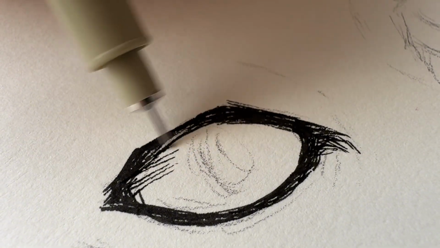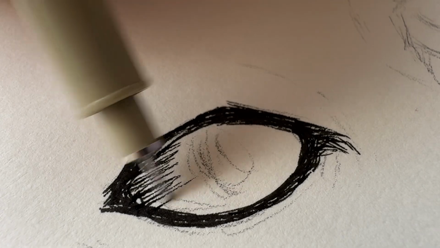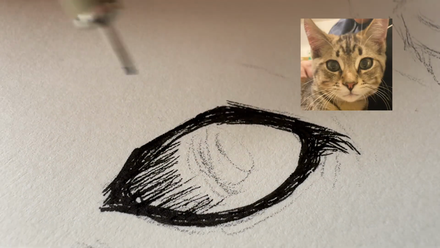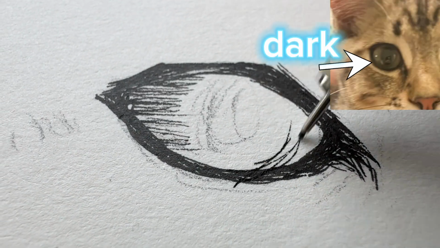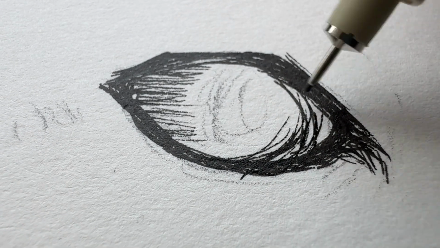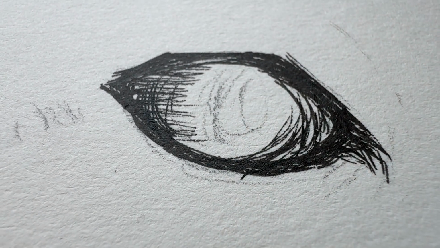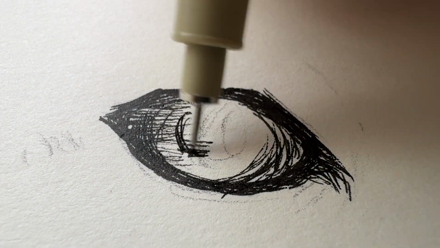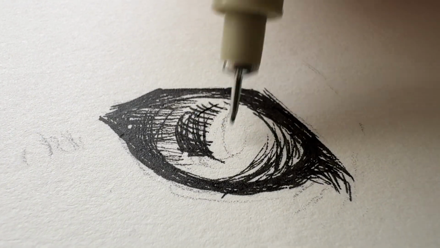And of course, with humans, we have whites of our eyes, but with cats, their eyes are actually dark on the inside usually. So I'm working from a reference photograph, and I noticed that the eyes are pretty dark. So I start by just adding some darks, not to the iris, but to the area around the iris. And with this, you can notice that I'm going in the direction, mimicking the direction of the line. And now I'm actually going to be drawing the iris, and I start by mapping out where I want some darks.